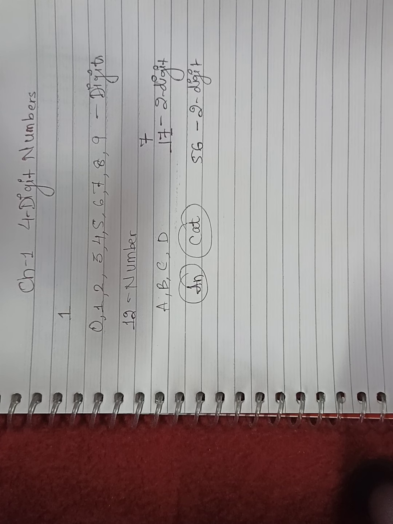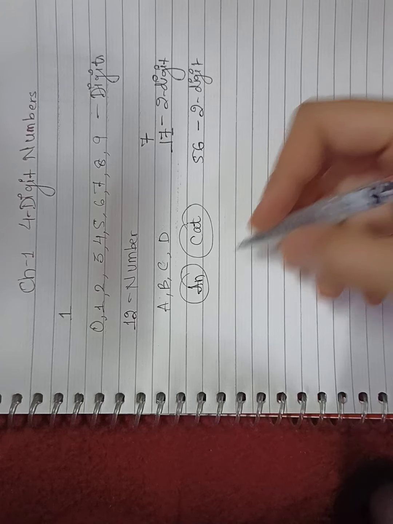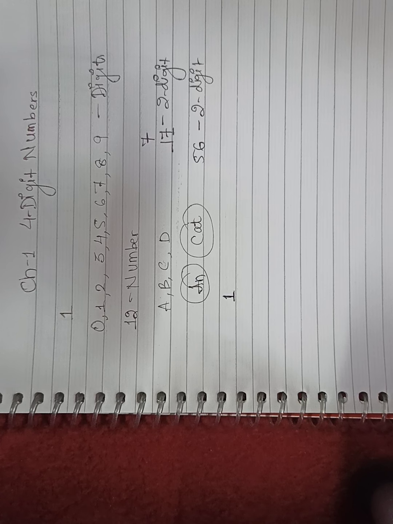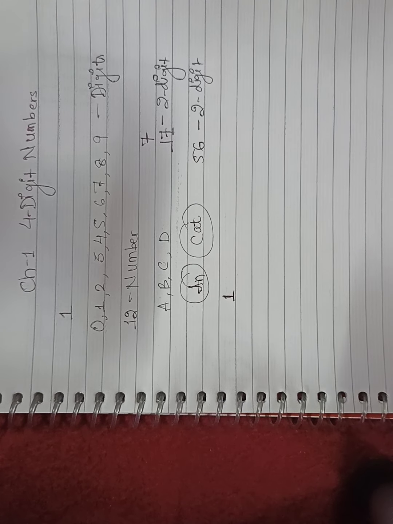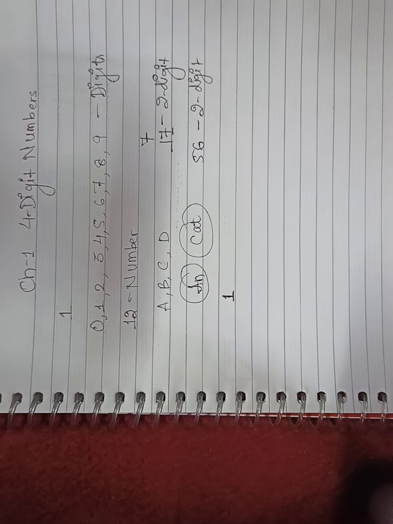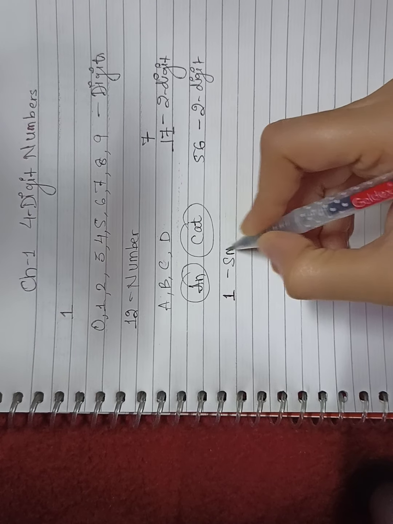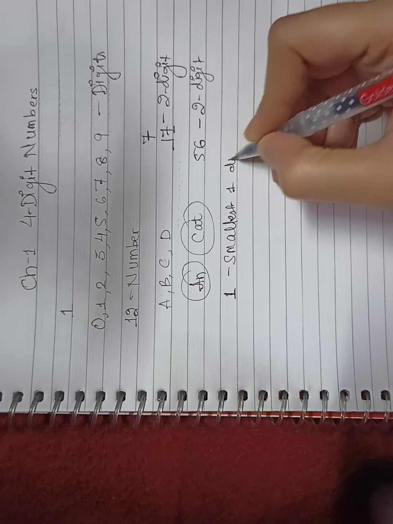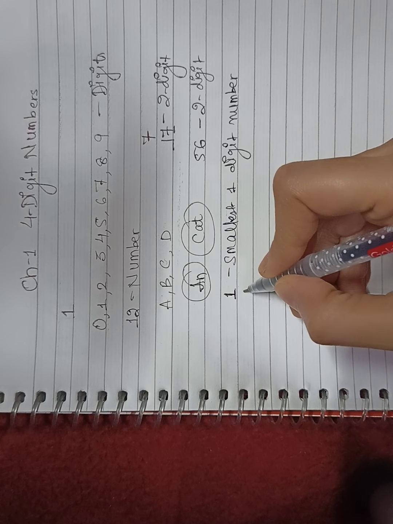Now moving on to the next topic that I was discussing earlier, what is the smallest 1-digit number? The smallest 1-digit number is 1. We cannot say 0 is the smallest 1-digit number. Why? Because 0 has no value. The digit 0 has no value. So it cannot be called the smallest 1-digit number. 1 is the smallest 1-digit number. And the greatest or the largest 1-digit number is 9.